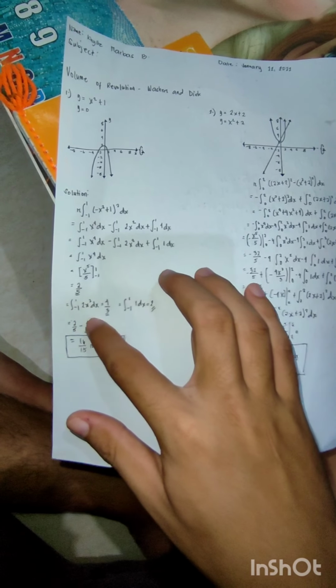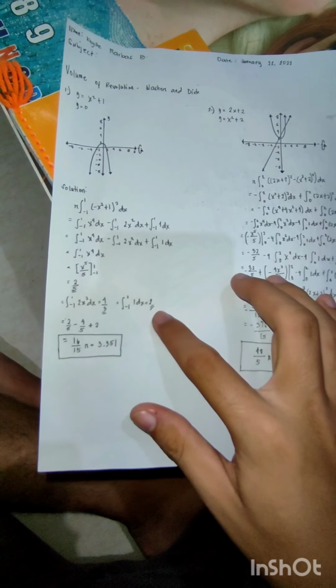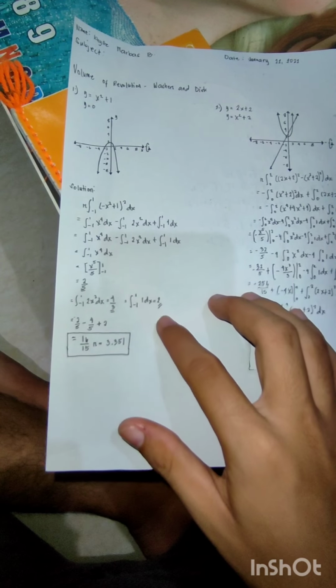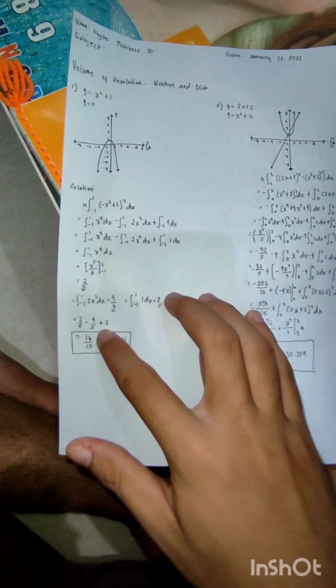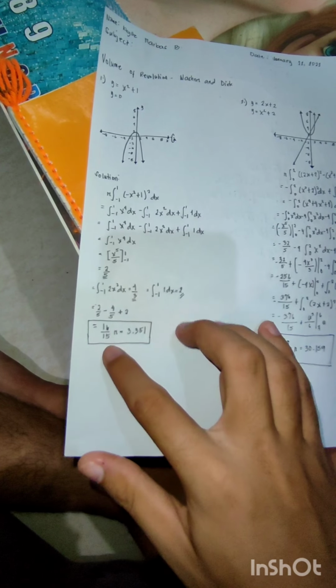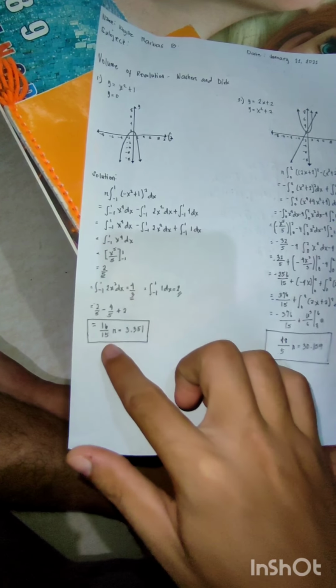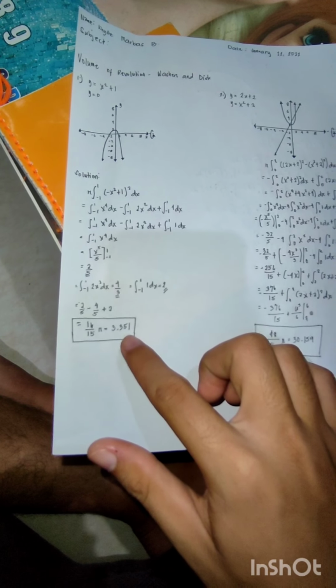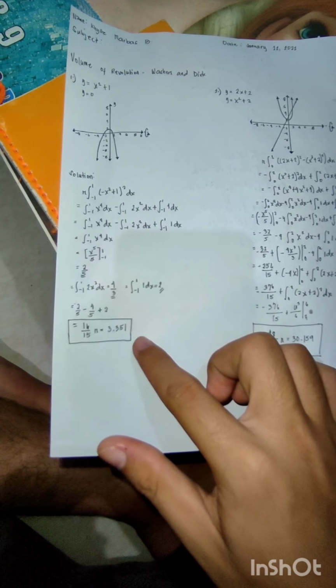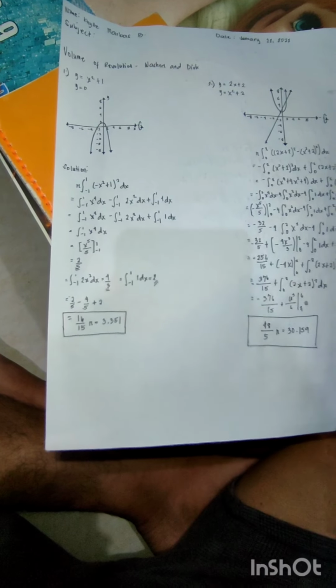So we have 2 over 3. And then we have to simplify the 2 over 2 over 3. So we have 4 over 3. And we have to subtract: 2 over 5 minus 4 over 3 plus 2. So we have to simplify. Then we have 16 over 15.